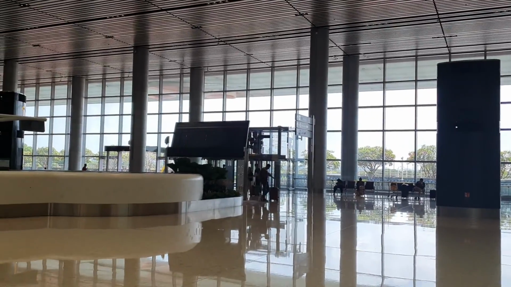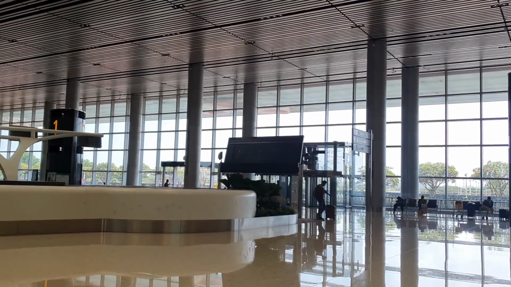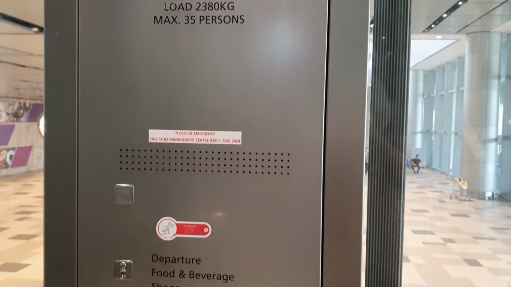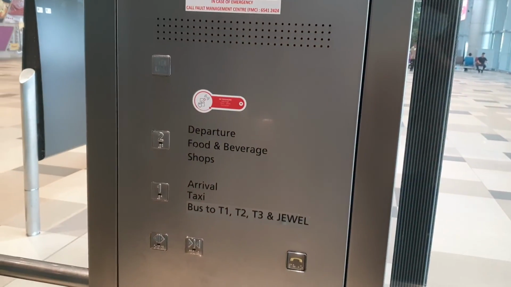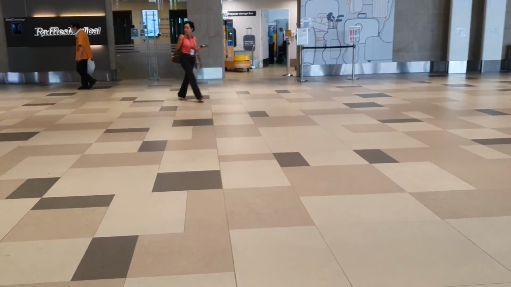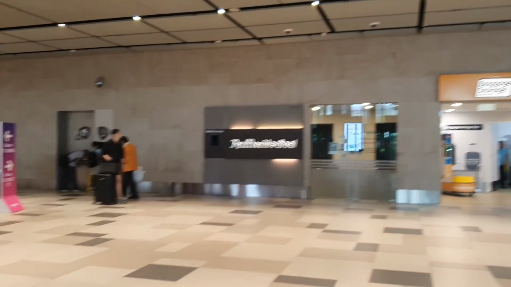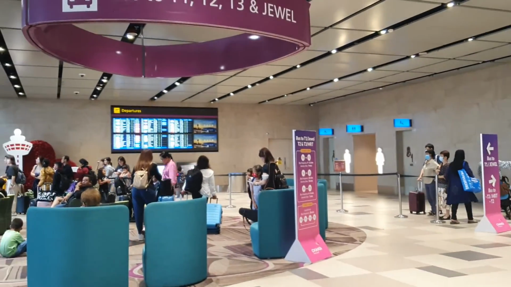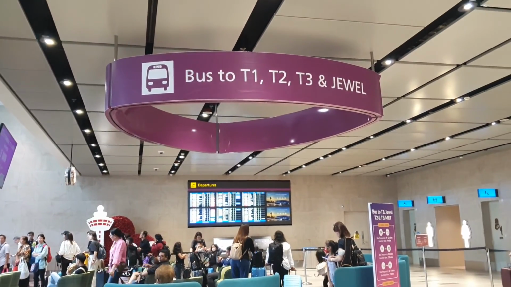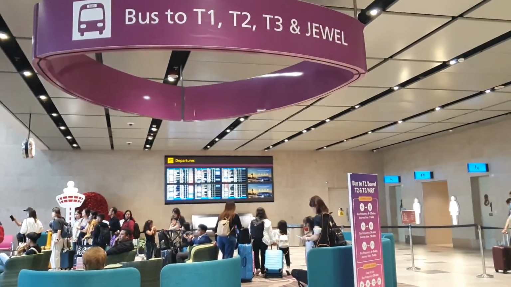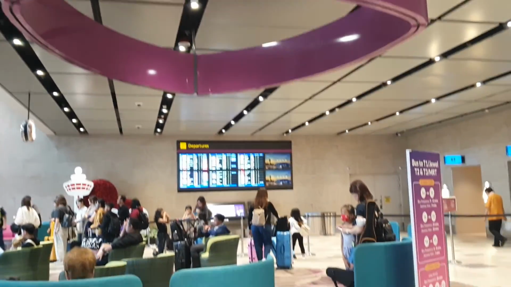Now we're going to go down in the lift to see if we can get a bus back to Terminal 1. Level 1. This is the arrival level. There's baggage storage here as well. And the bus leaves from here. Oh, and there are lots of people wanting to get onto it.